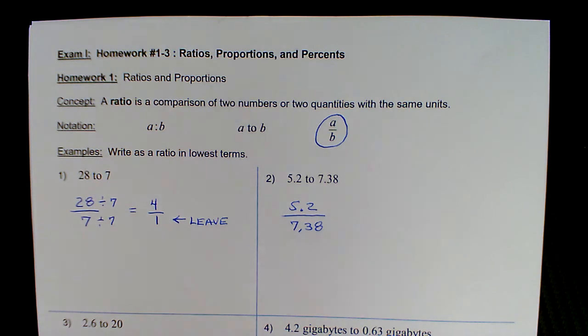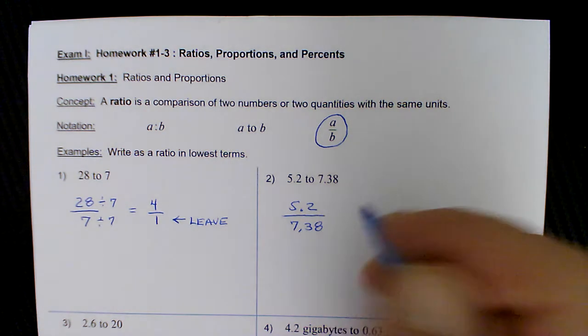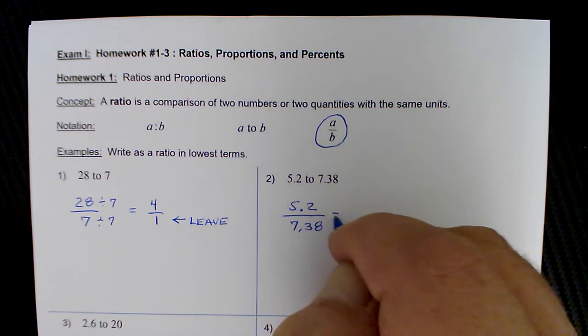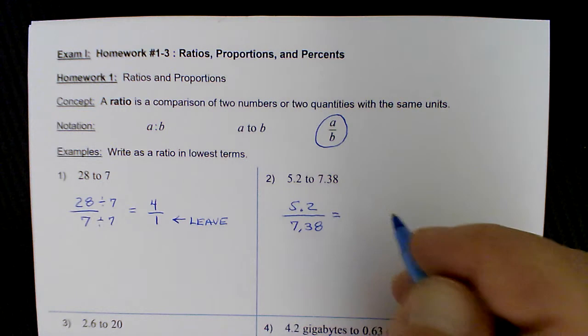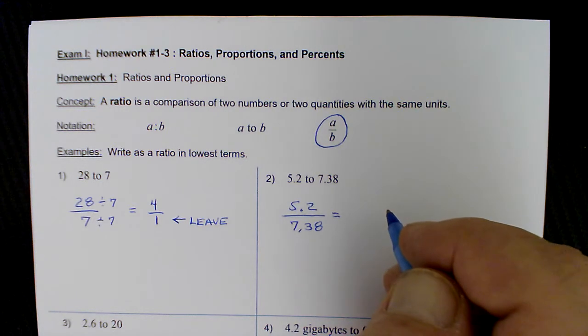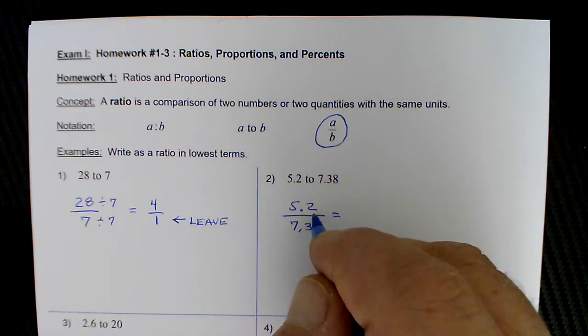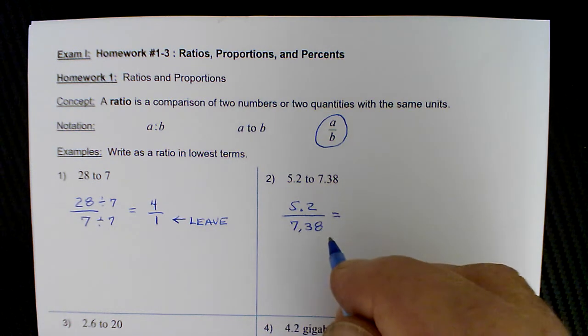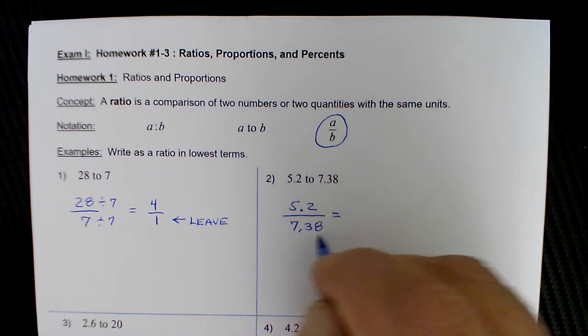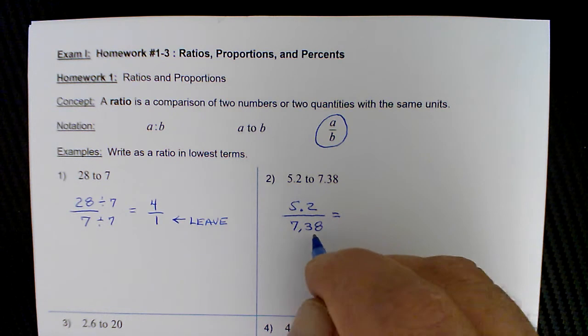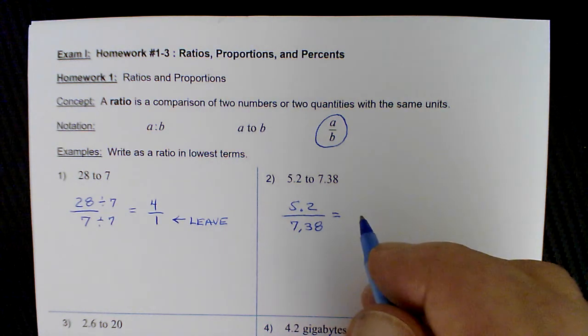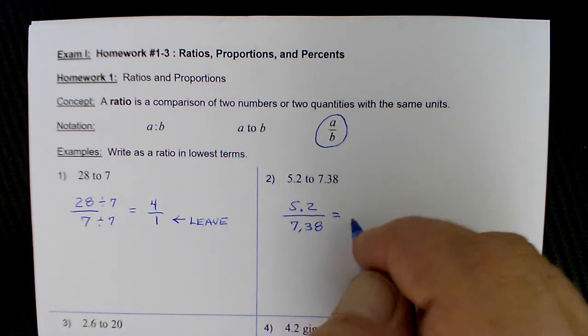I'll show you both ways. What I like to do, no matter what, is to make sure that the numbers involved have the same place value. So 5.2, 5 and 2/10 is to the nearest tenths place, and 7.38, or 7 and 38 hundredths, is to the nearest hundredths place.